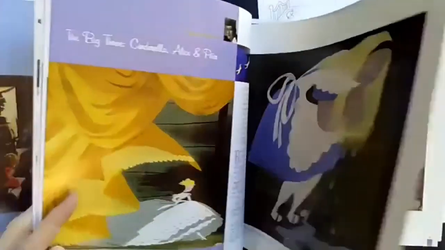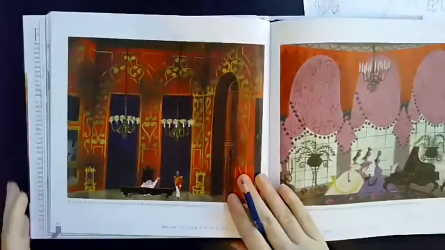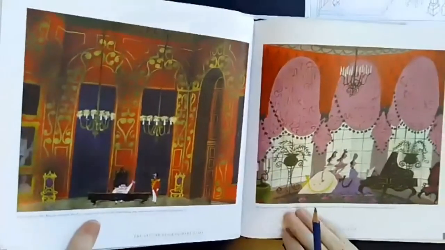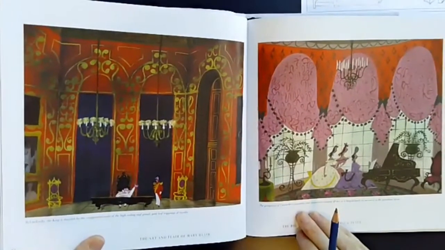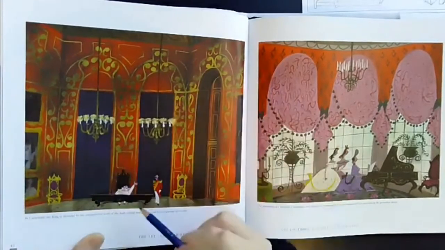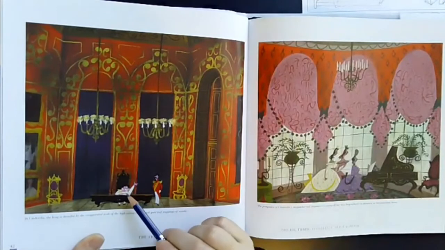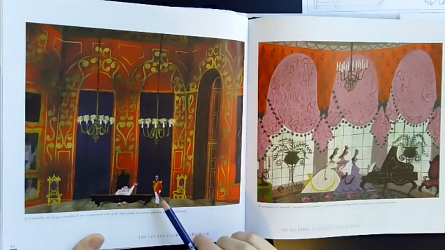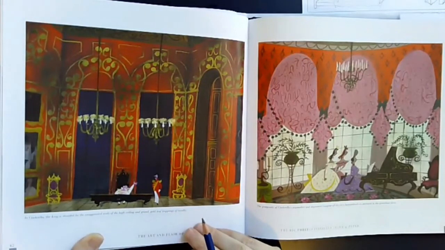So Cinderella, Alice, and Peter Pan are her three biggest ones. I love this one for Cinderella. Both of these, the scale, how she just manages to get these really grand rooms. Look how dwarfed, it's an exaggerated scale. So look how tiny the king and his, I guess, butler look in this giant gilded room with the chandeliers.